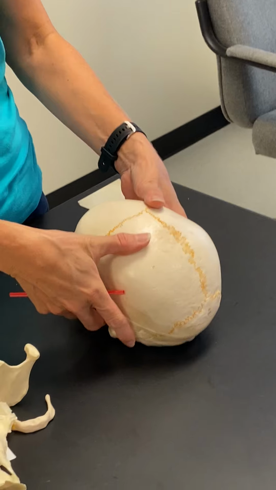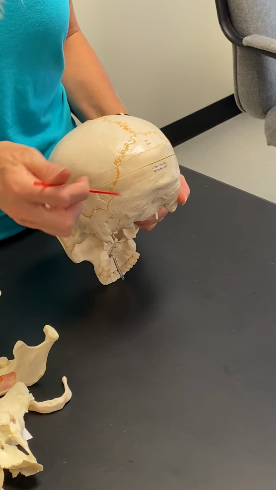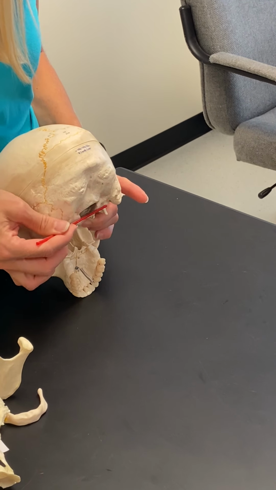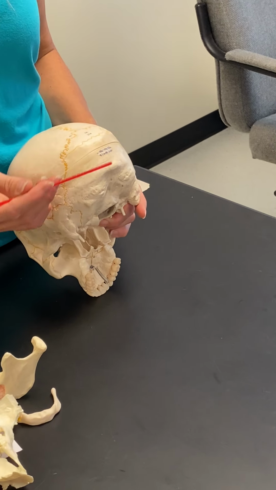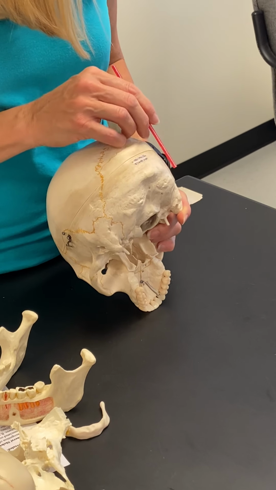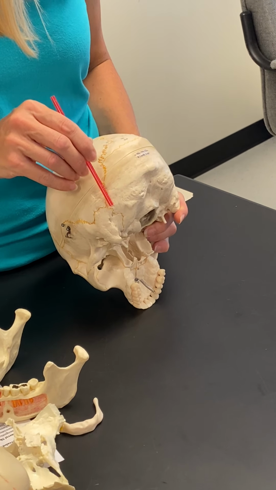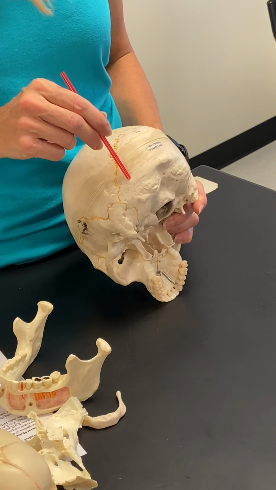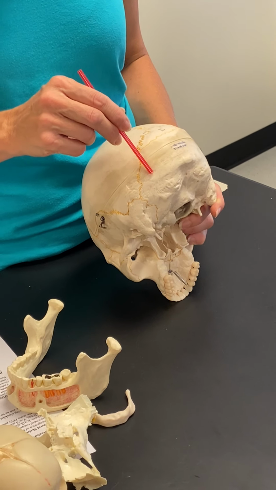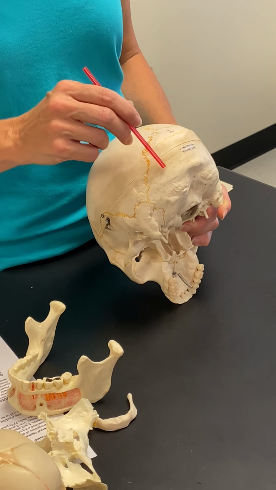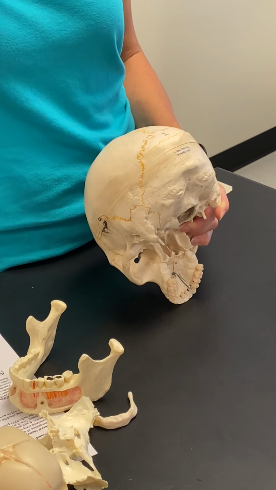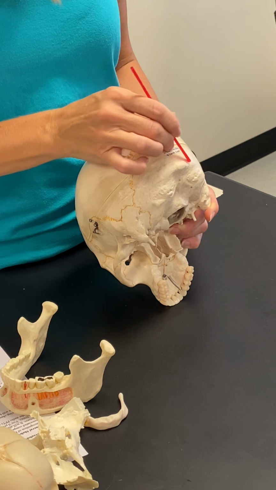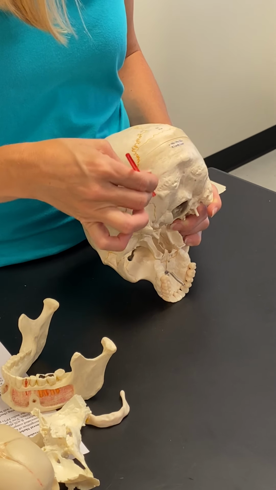Okay, now I want to look at the occipital bone. So this is posterior, and it makes up a large portion of the base of the skull. This has some lines to it. They're called nuchal lines, so neck, nuchal. These are lines where muscles from the neck attach, okay? So when you're moving your head back and forth like that, the muscles are pulling on your skull, okay? And so the muscles are attached here and here.